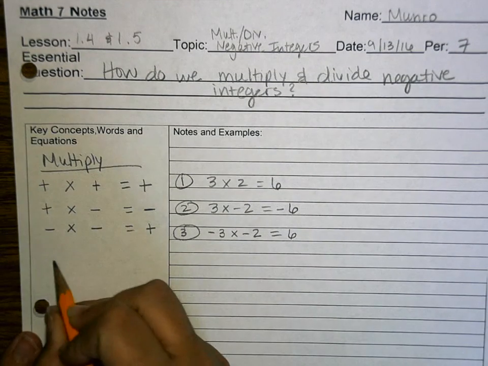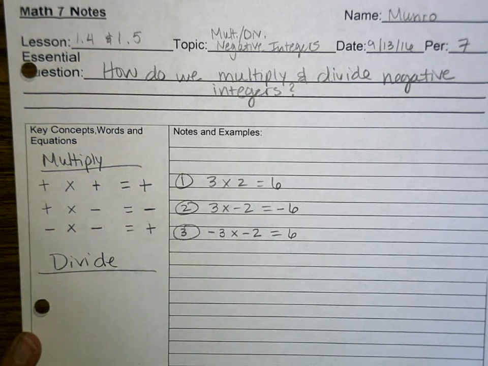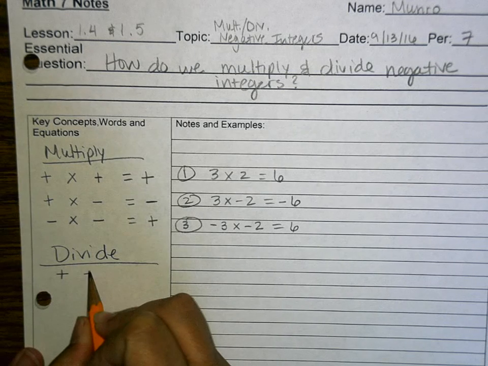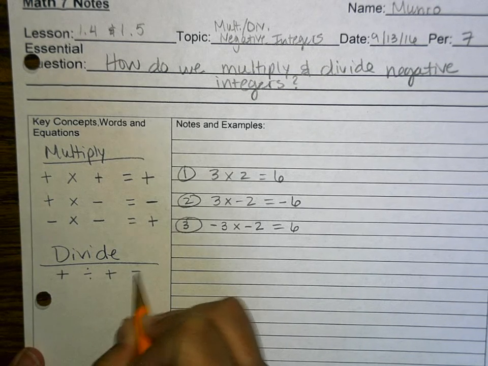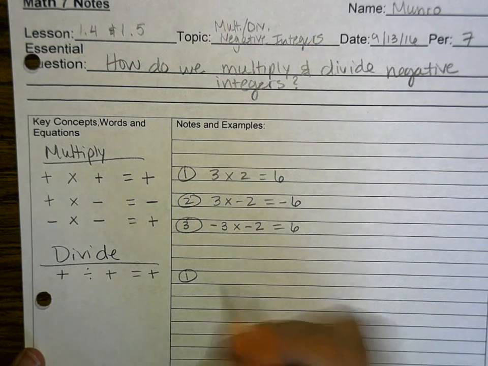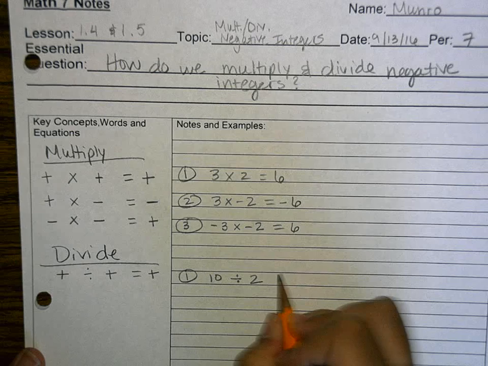Okay, let's write some stuff for divide. When we're dividing, the positive divided by a positive is still a positive. That does not change. So let's make one of those up. Let's do 10 divided by 2. Those are both positives. They equal positive 5.